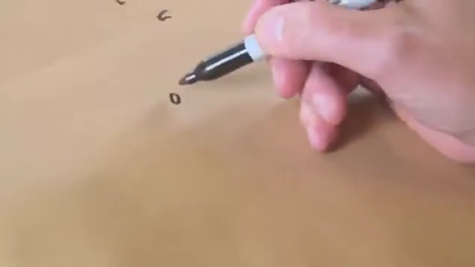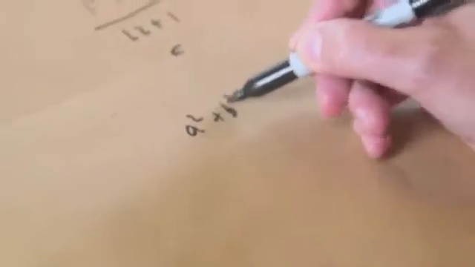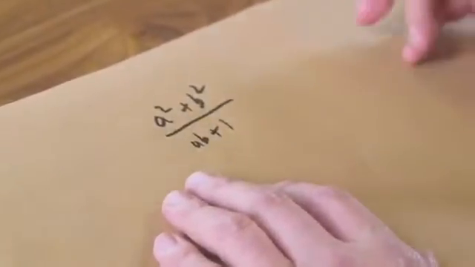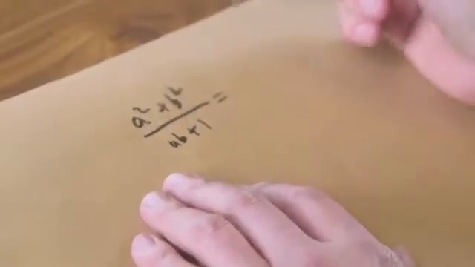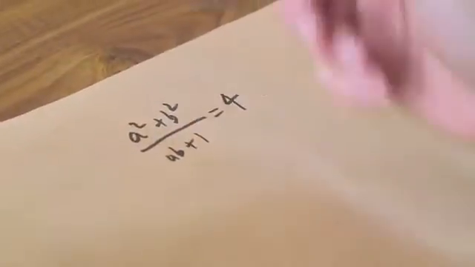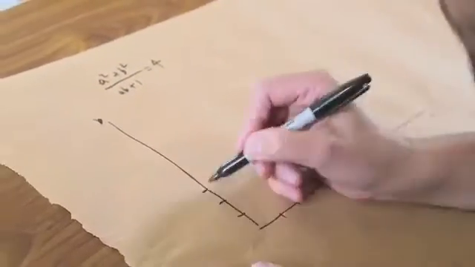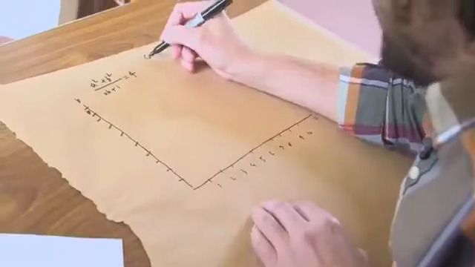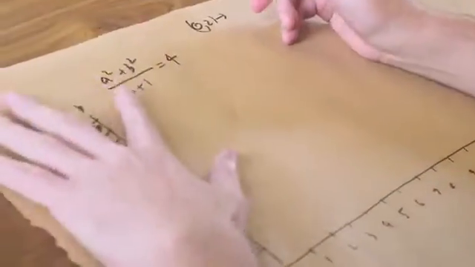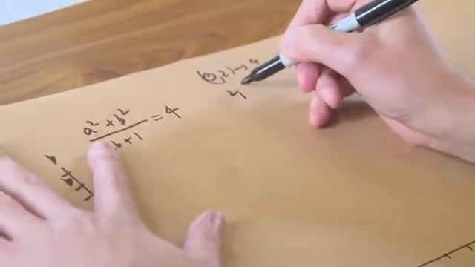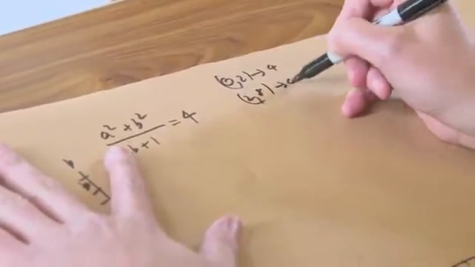They looked at the equation which is a squared plus b squared over ab plus 1, just for one of those solutions. So I'm going to choose 4. And so now what they did was they graphed the solution. So here we've got A and here we've got B. Now they looked at the 2 solutions they had. 0 and 2. If you stick that in there, you get 4. So that's a solution, 0 and 2. And also 2 and 8 was another solution that gave you the 4.